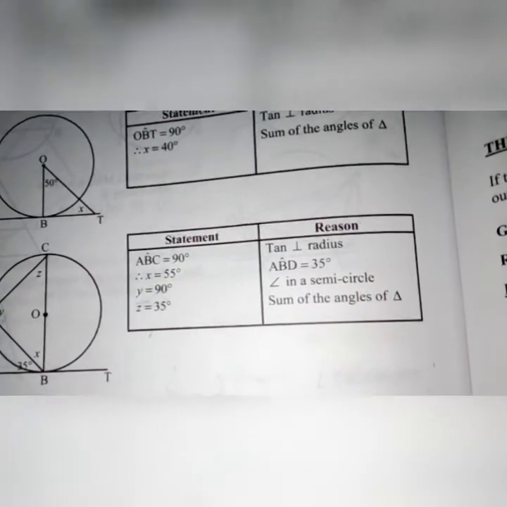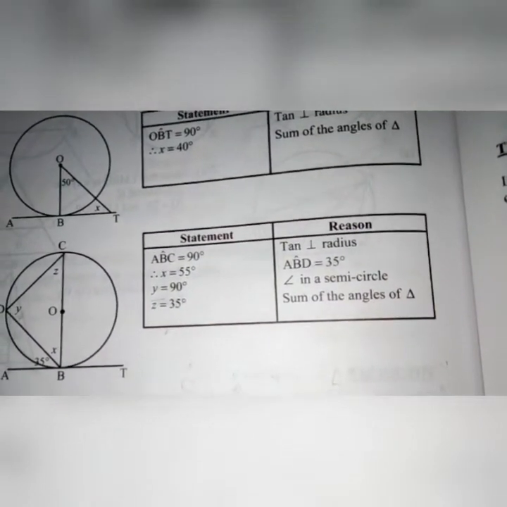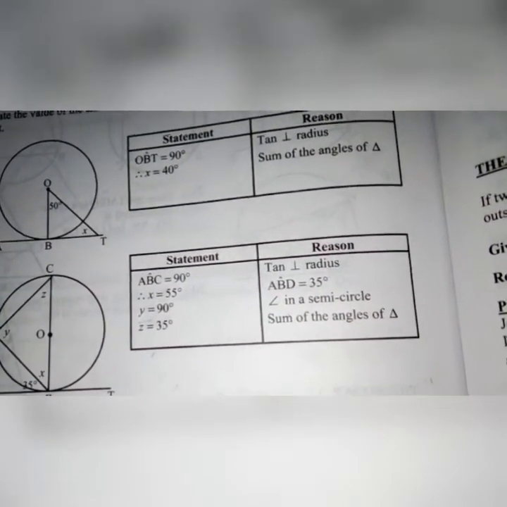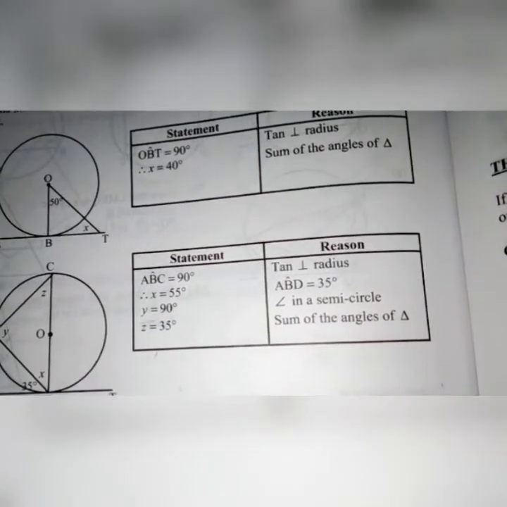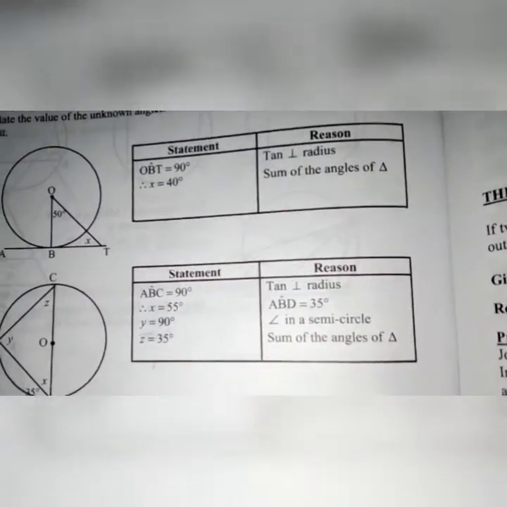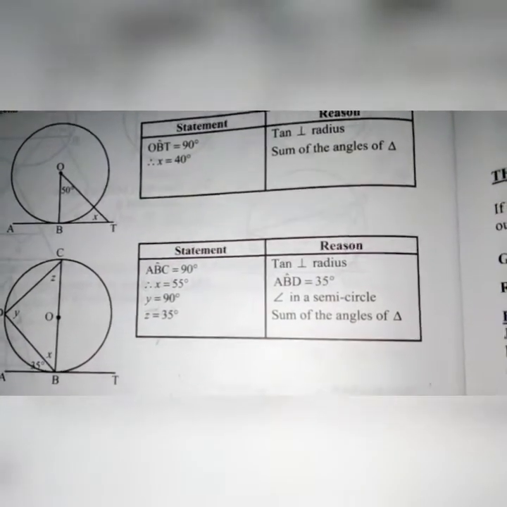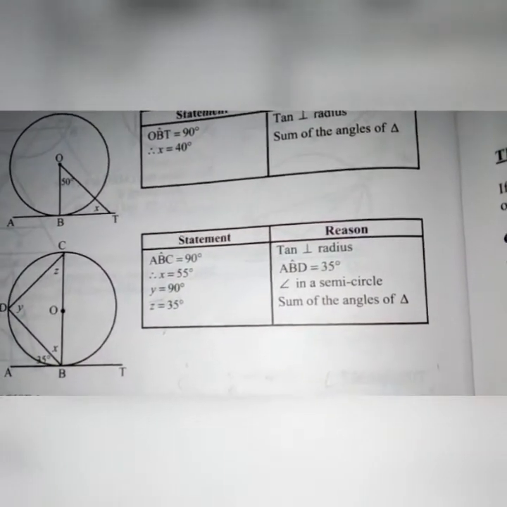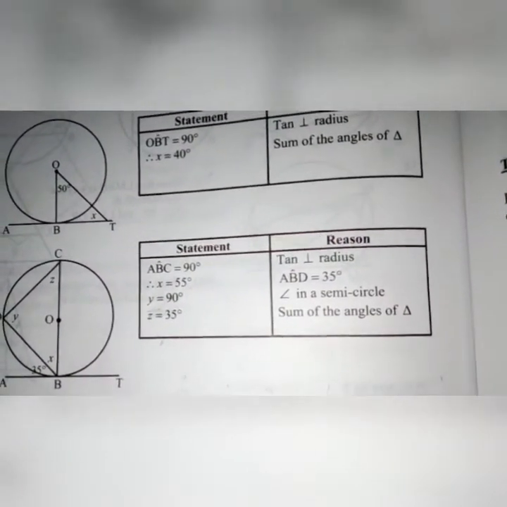So in this example, the first thing that I see is what comes from Theorem 3, which is a diameter. So we are asked to calculate x and y. So ABC is equal to 90 degrees, and the reason for that is tan perpendicular to a radius. So what I also see here is an exterior angle.